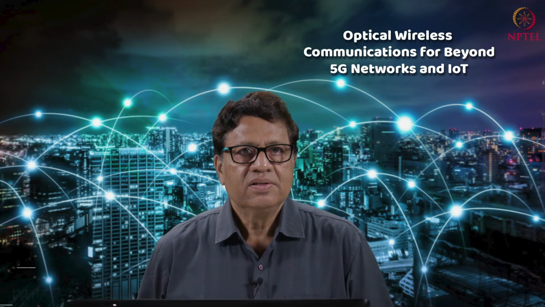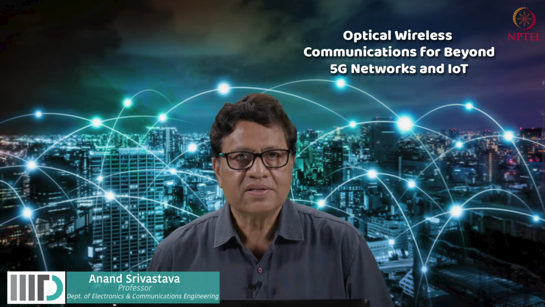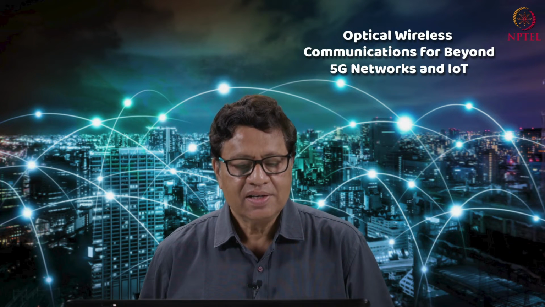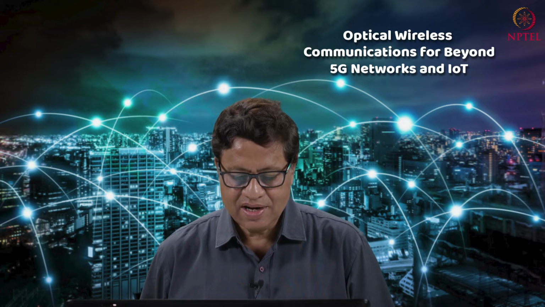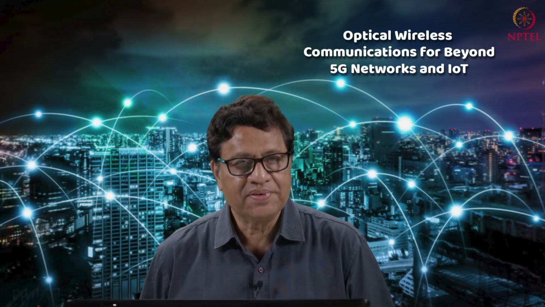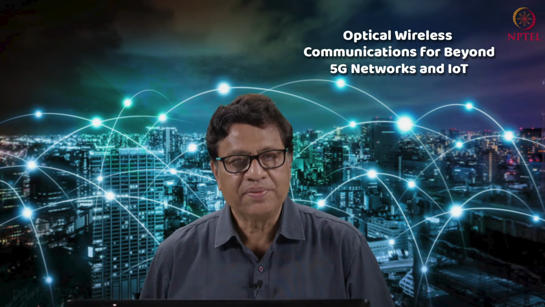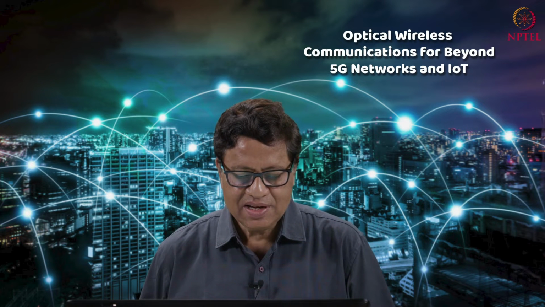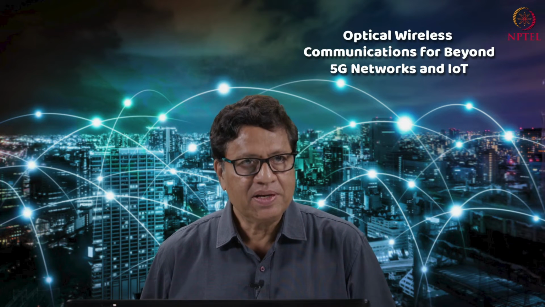Hello everyone. So we have already discussed baseband modulation techniques. Now we are going to start another topic which is based on multi-carrier modulation. And under this multi-carrier modulation, we will study orthogonal frequency division multiplexing, which is OFDM. And we will see that it is more efficient than baseband.